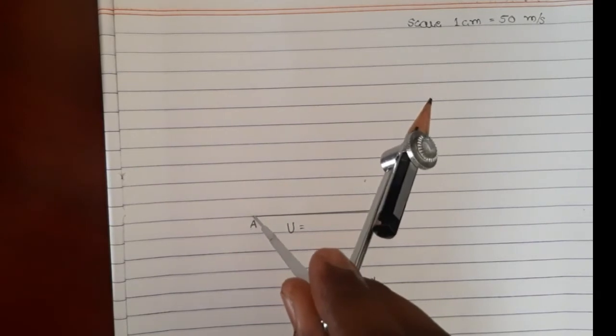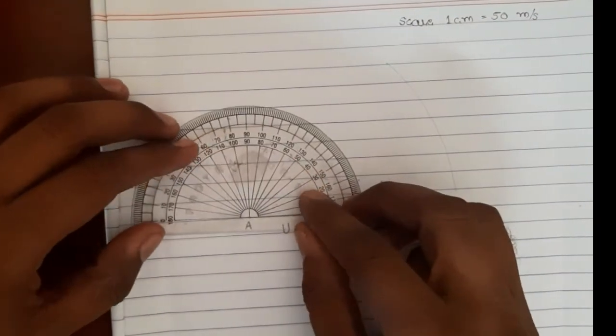I already have alpha 1 and V1 known to me. So let me draw V1 at an angle alpha 1. According to the given scale, V1 becomes 450 meter per second, that is 9 centimeter. So let me draw an arc of 9 centimeter first, right? And also let me cut it for angle 16 degree.